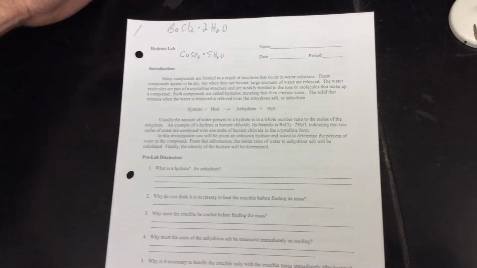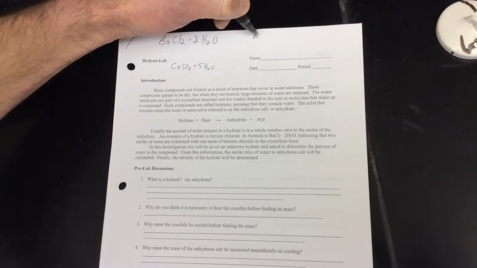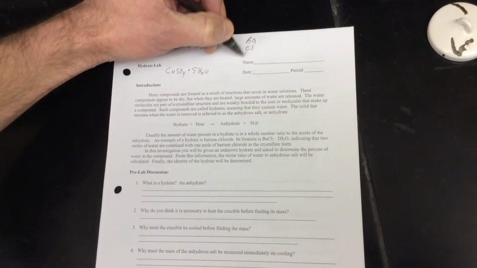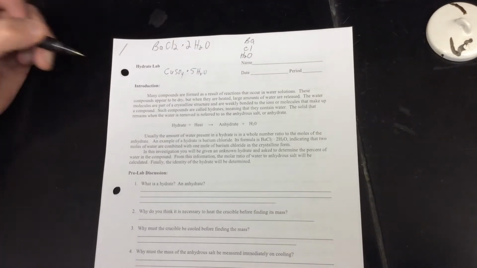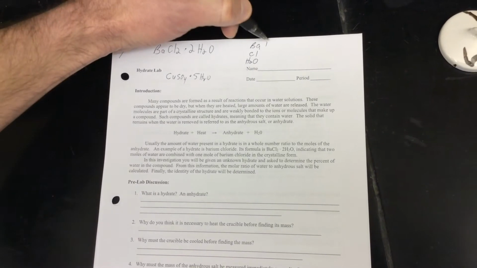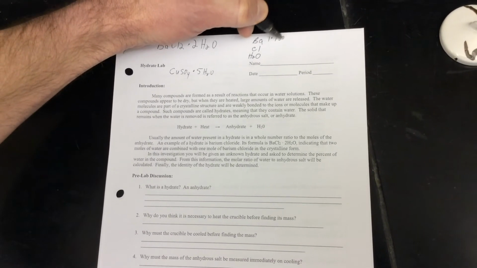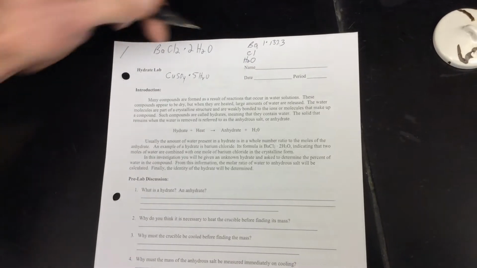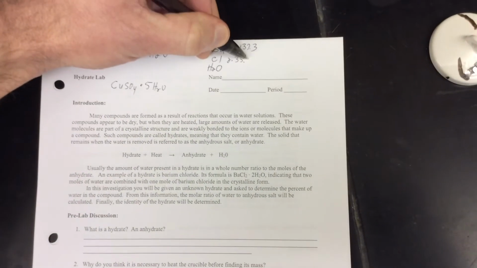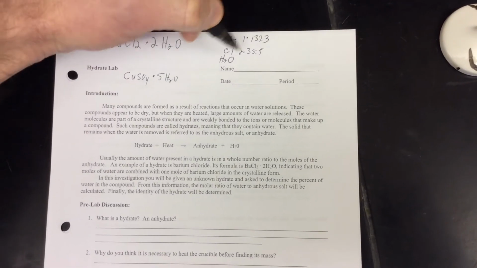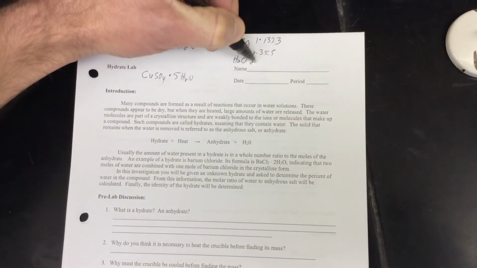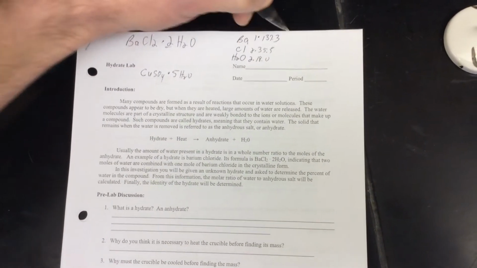To figure out the accepted value, you're going to do a percent composition problem. So you break the compound apart. Since I'm figuring out the percentage of H2O, I'm going to keep H2O together. There's only one barium, so you're going to do 1 times the molar mass of barium, which is 137.3. You have 2 chlorine, so you're going to do 2 times the molar mass of chlorine, which is 35.5. And now there are 2 water molecules, so 2 times water's molar mass, which is 18.0.